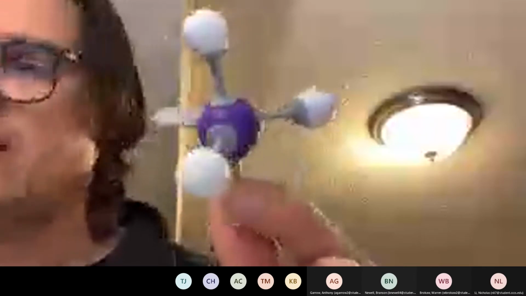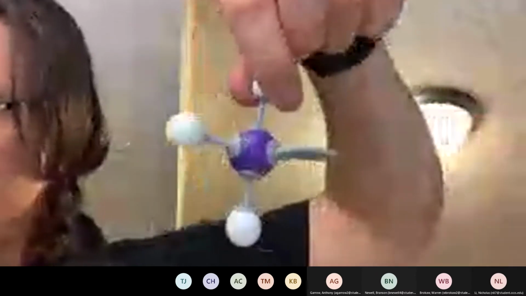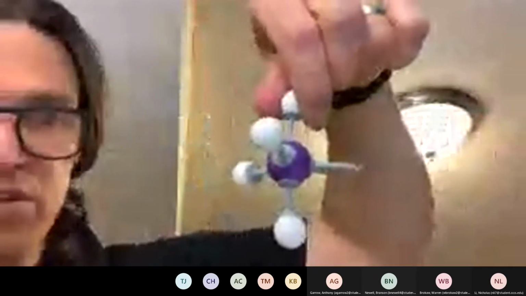geometry in the book, they call this a distorted tetrahedron. I've got an even better name for it. Does anybody know what the other name is besides the distorted tetrahedron? Does this shape remind you of anything? Thanks, Anthony. It's the seesaw shape, right? If I could use this as a fulcrum, it looks like a whoop, whoop, whoop. This is really bad animation, pardon my language. But anyhow, it's a seesaw. So you can call it a distorted tetrahedron. I suppose we should, because that's what the textbook calls it. But you can also call it a seesaw. Believe me, I'll know what you're talking about.